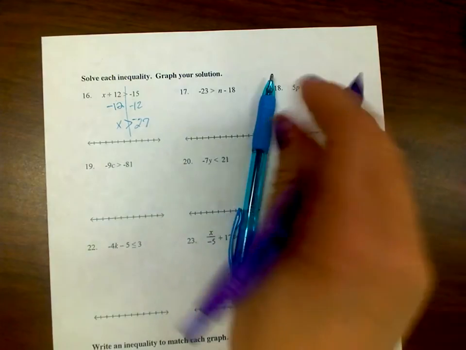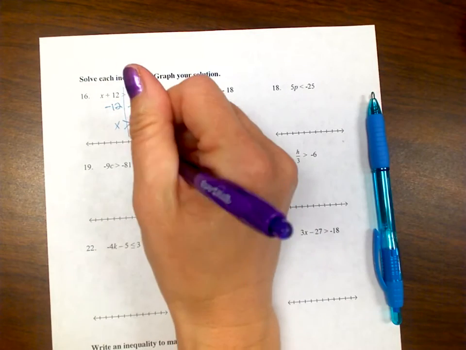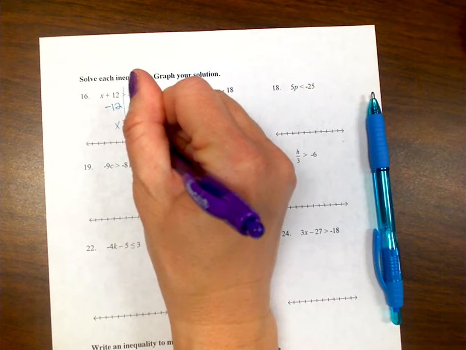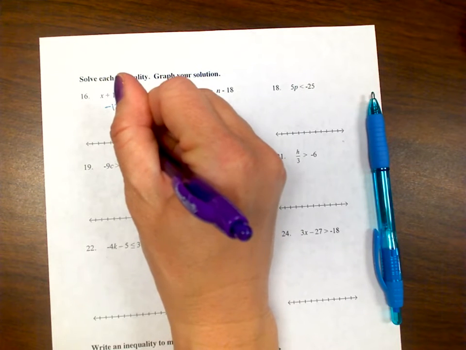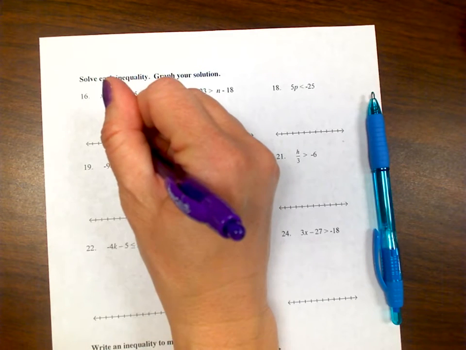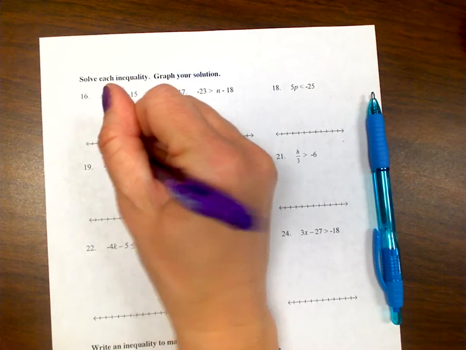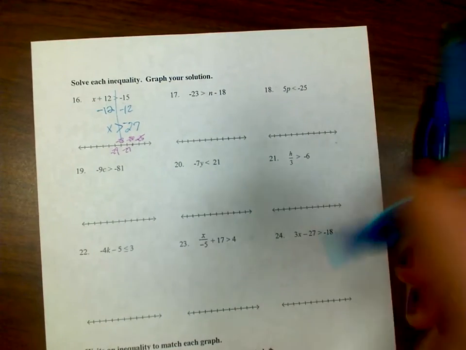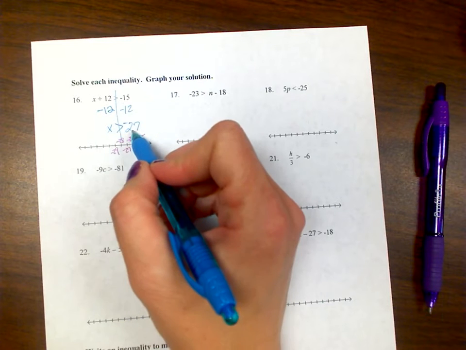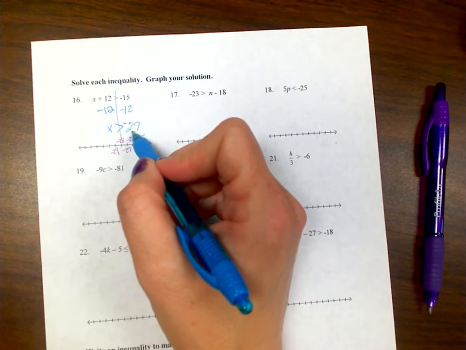So let's just say this is negative 25, negative 26, negative 27, negative 28, negative 29. So you ask yourself, can x be a negative 27?